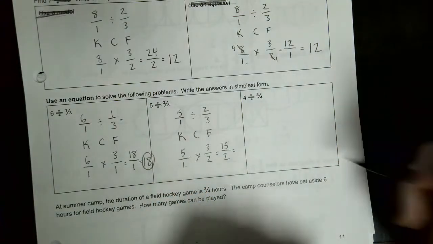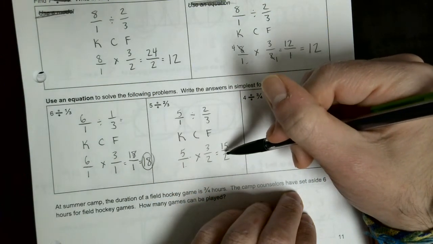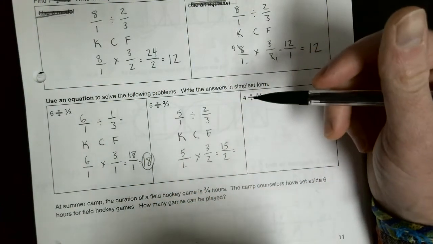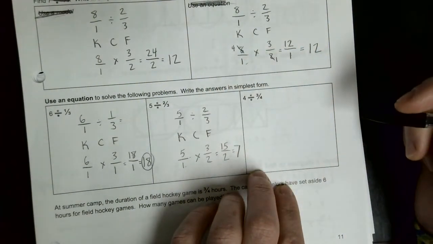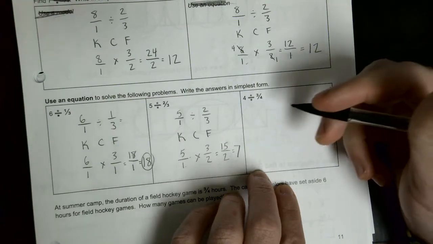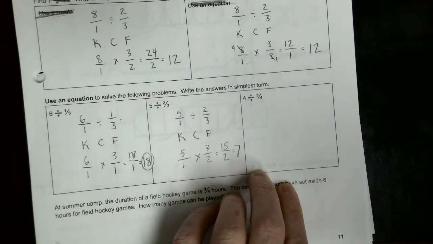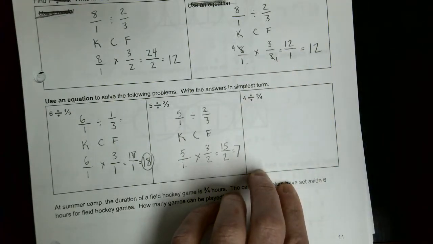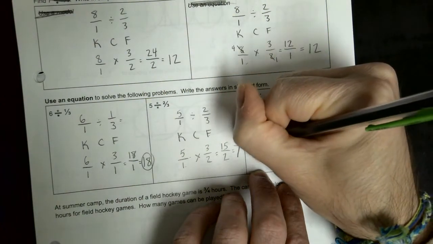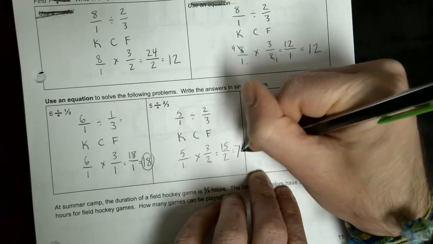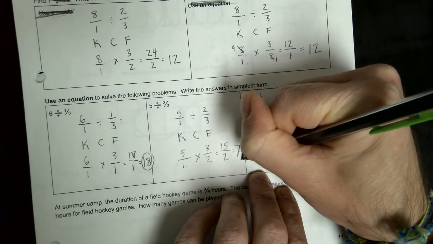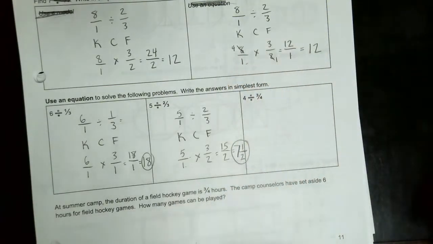Now, how many times does 2 go into 15? This is like division. 2 goes into 15 7 times, because 7 times 2 is 14. 2 times 8 would be too many. That's 16. So it goes in there 7 complete times, but there'd be 1 left over, because that 7 times 2 will get you to 14. To get to 15, you have 1 left over out of 2. So the answer would be 7 and 1/2.